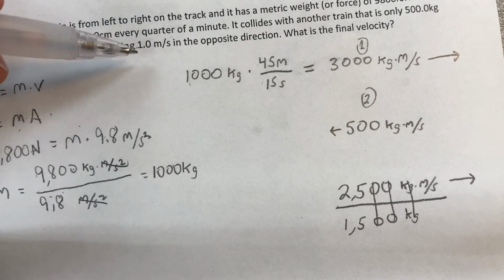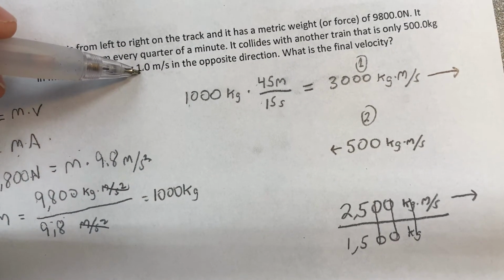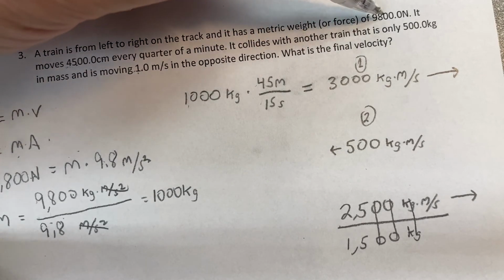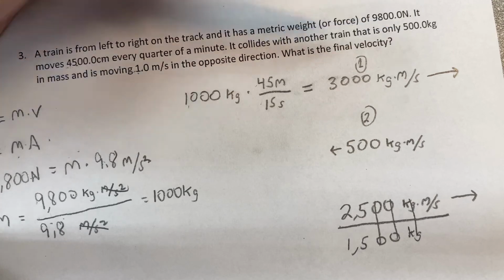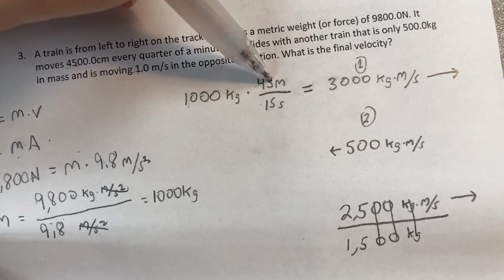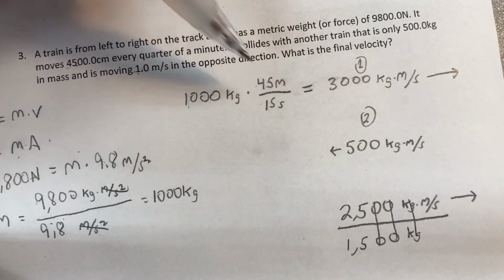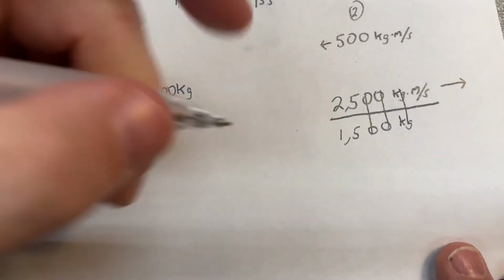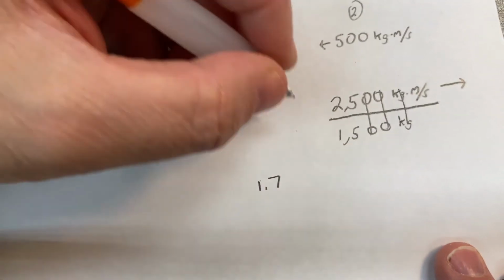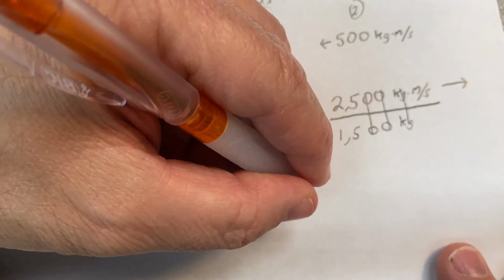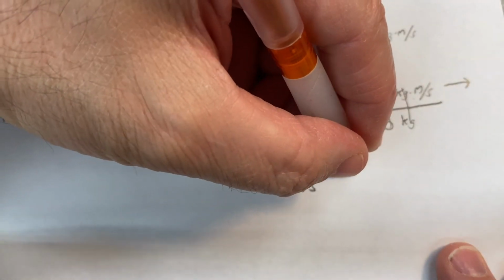But we can look back in our problem: 2 significant digits, 4 significant digits, or 5 significant digits. So 2 significant digits is our smallest amount. Even within our problem here, 45 meters, that's 2, 15 seconds, that's 2 significant digits. So we're going to round this off to 1.7 meters per second, because that's what's left. And that was to the right.